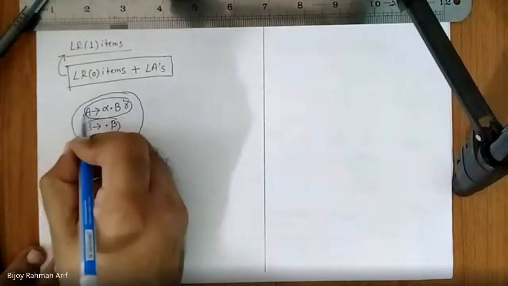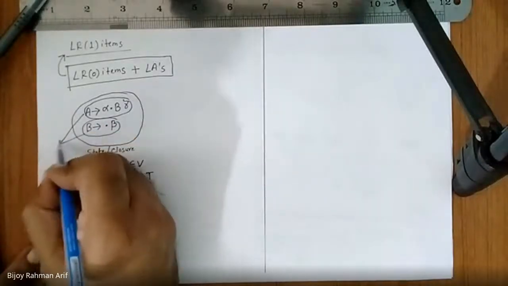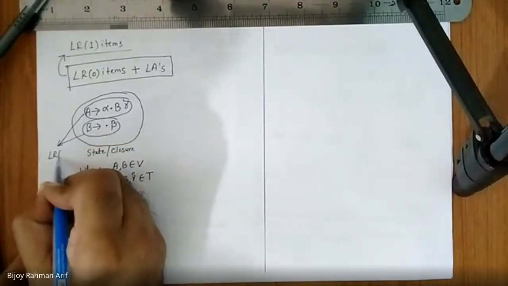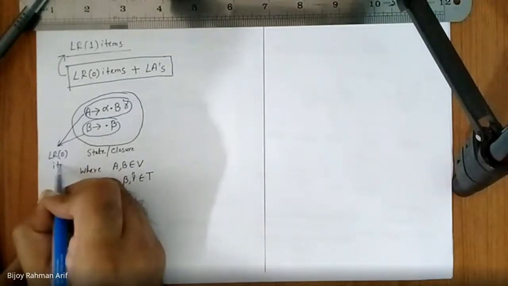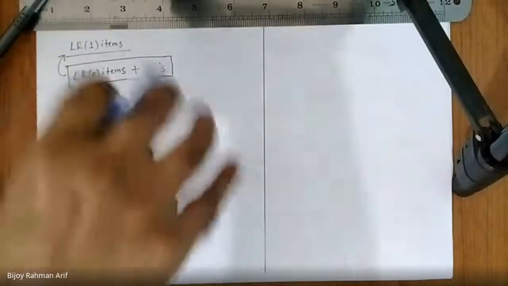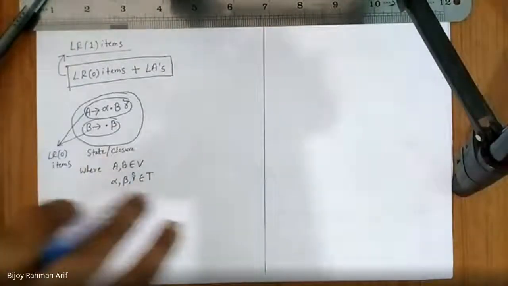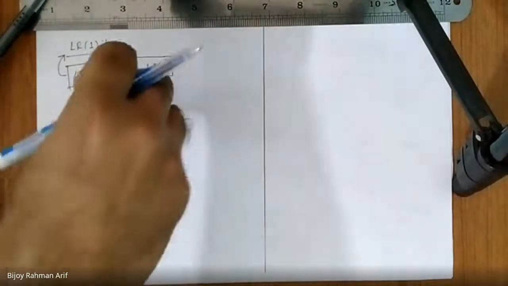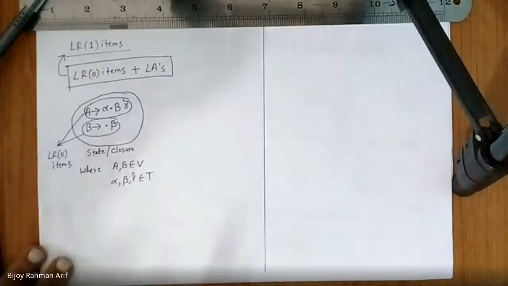Not rules. They are actually called LR0 items. Now see, this whole set is a state of the diagram, or closure, and each member of this part is called an LR0 item.